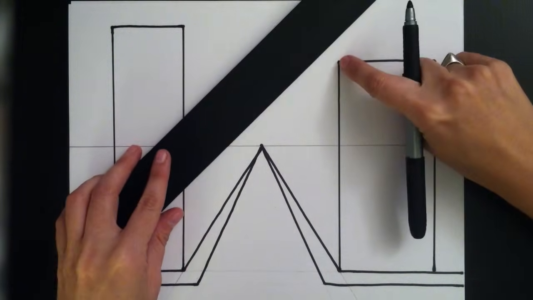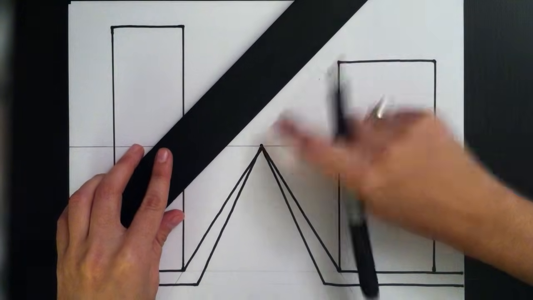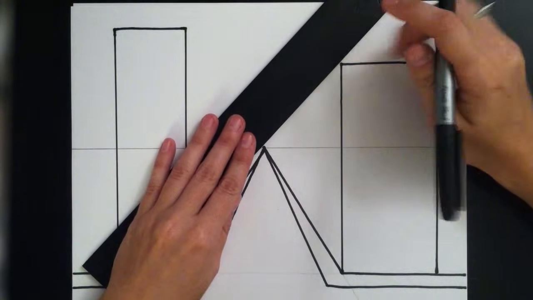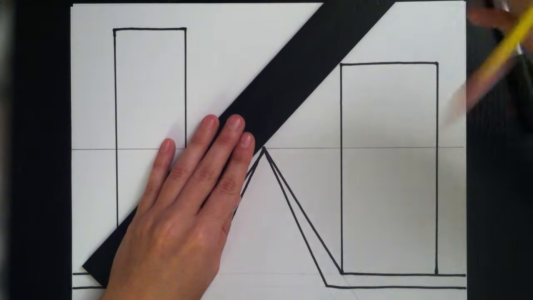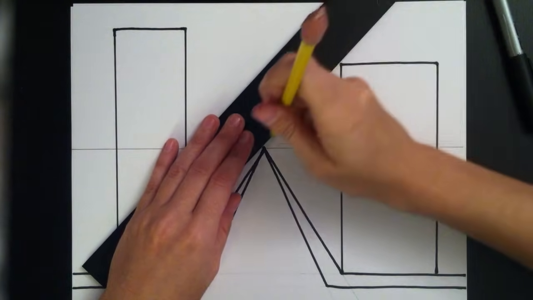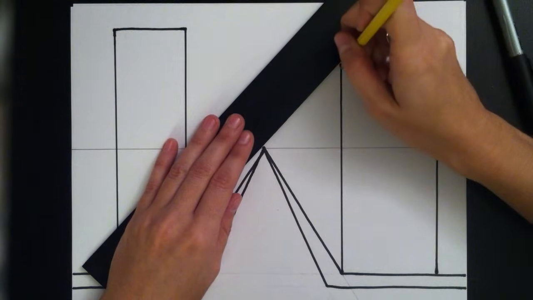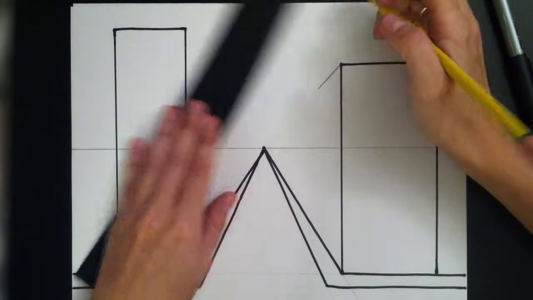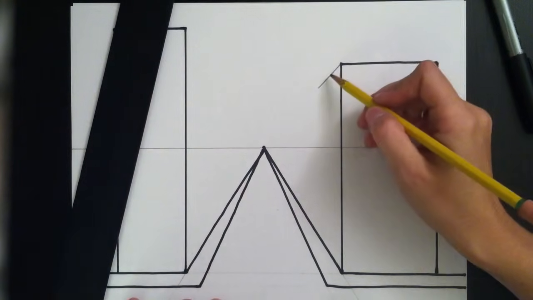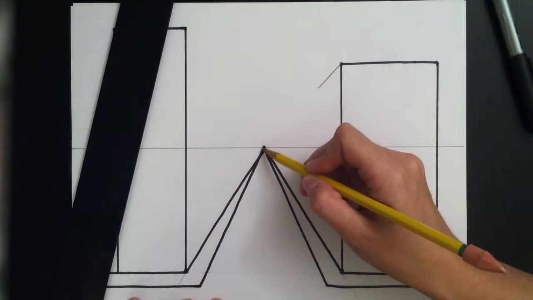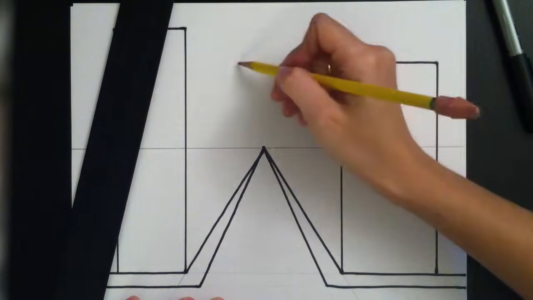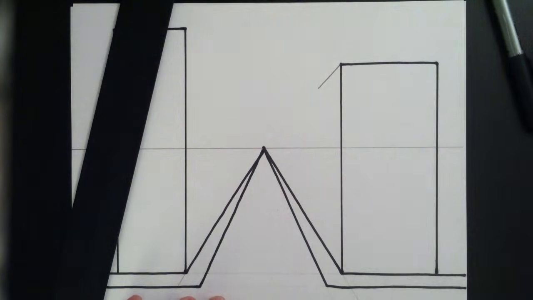We're going to have this corner of the building and our vanishing point line up on the edge of the ruler. It's almost like connect the dots. You could draw a line the whole way from here to the dot, but we don't really need to. So we're going to stop part way. I'm going to draw part of an orthogonal line, just a little bit. You know you did it right if that orthogonal line points straight to your vanishing point. If it points up here, or down here, or over here, you're doing it wrong.